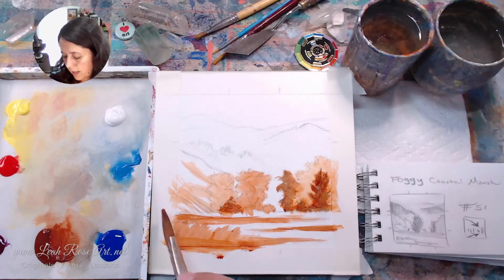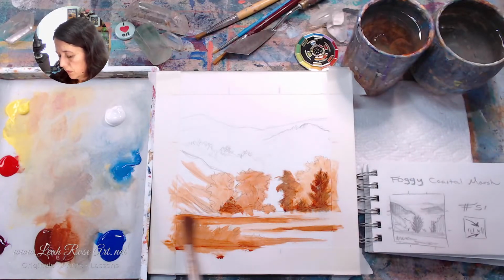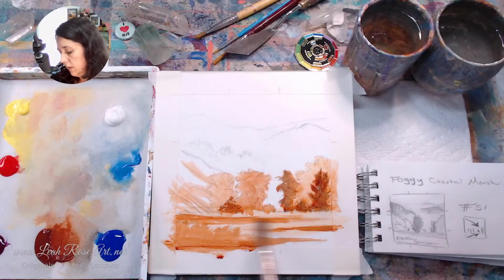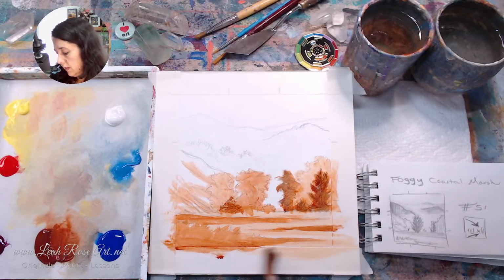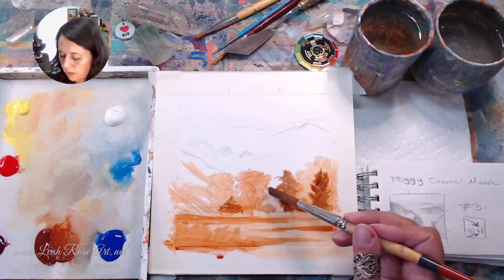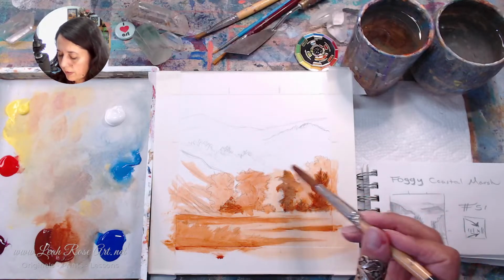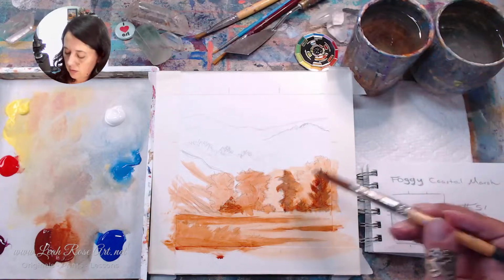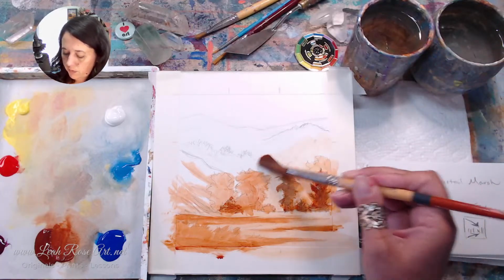More water again, and now I'm just going to pull some light tones over the water layers, and this would be the bright foggy area between our trees and up into the mountains.